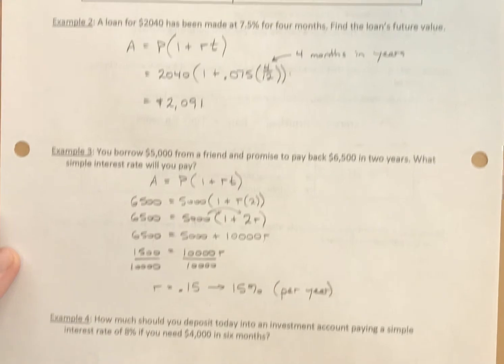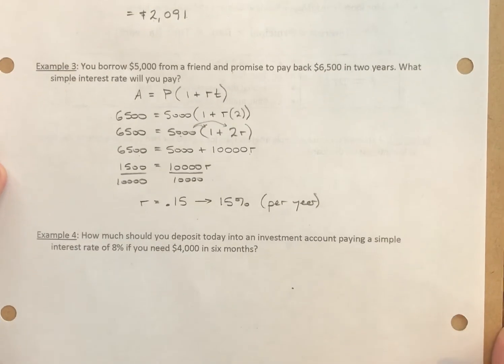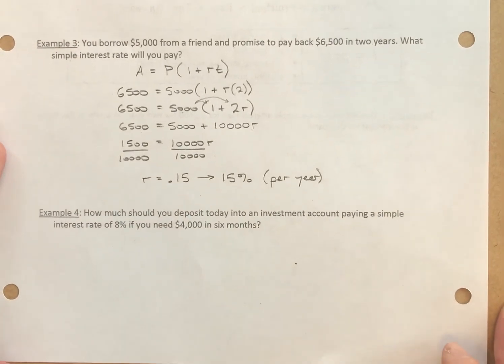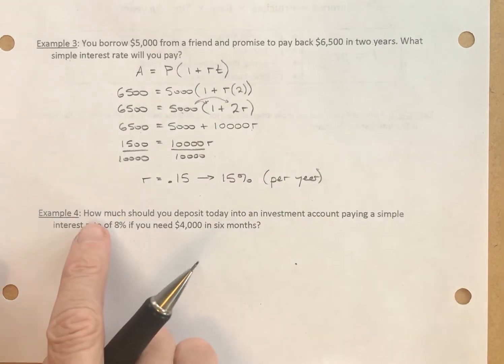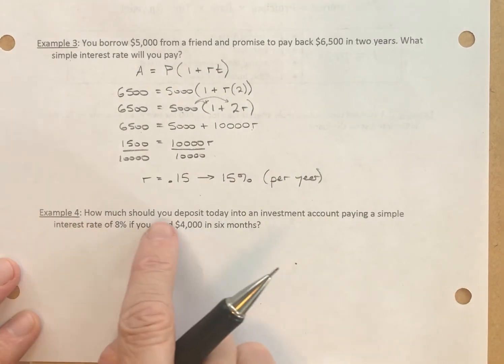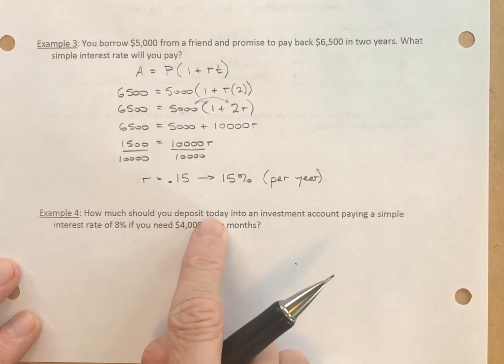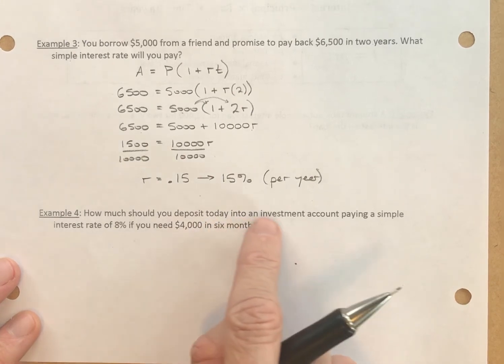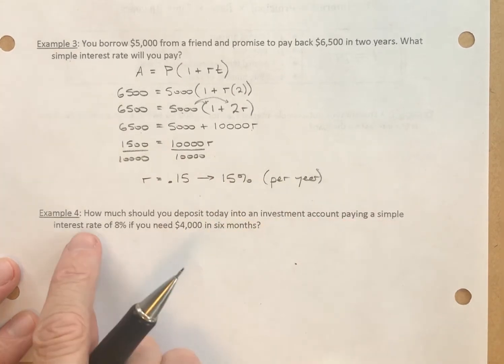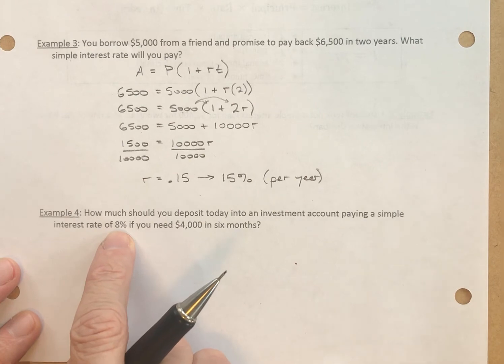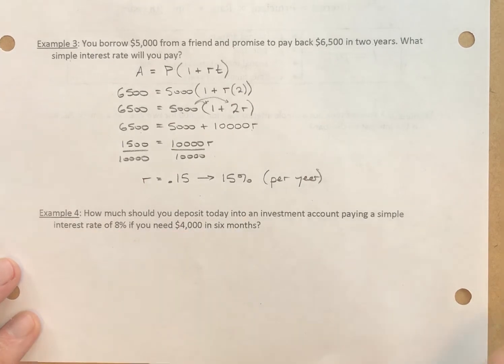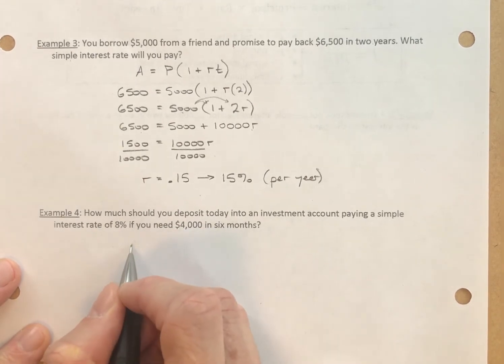Last one, let's do another example using that formula. Example 4, how much should you deposit today into an investment account paying a simple interest rate of 8% if you need $4,000 in 6 months?